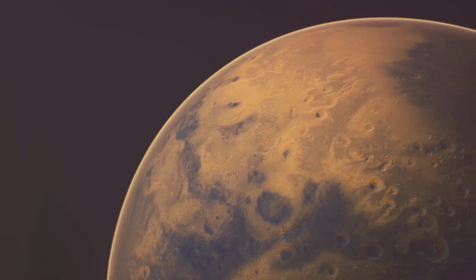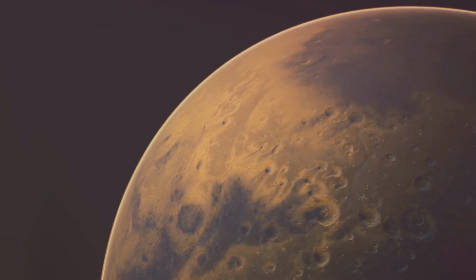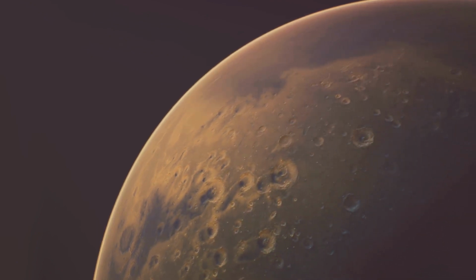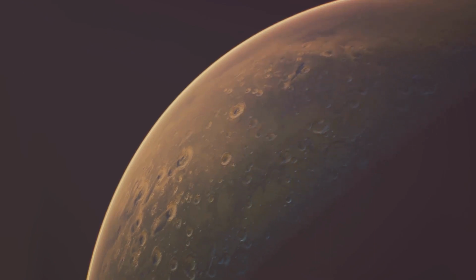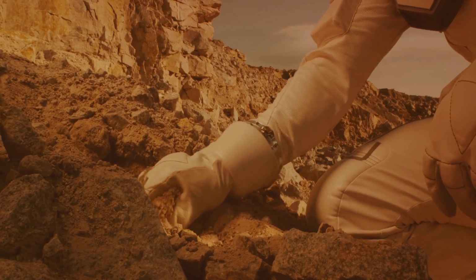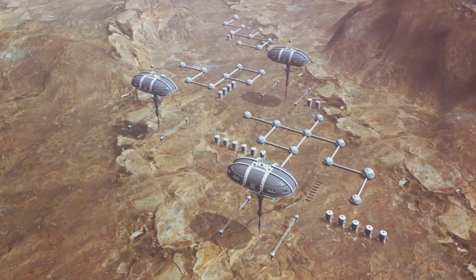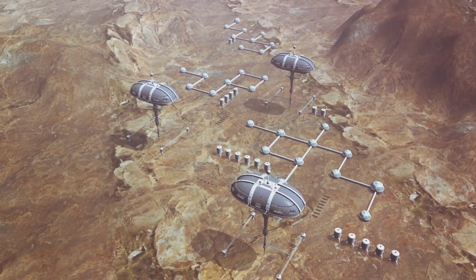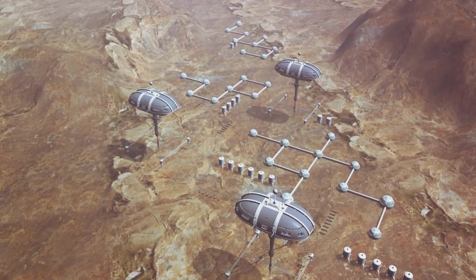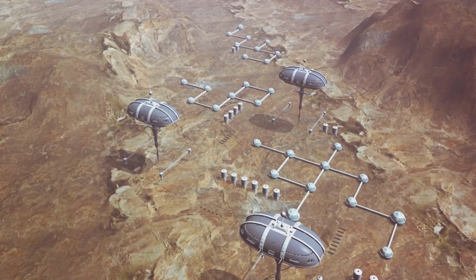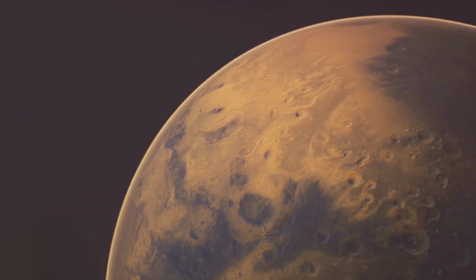This thin atmosphere means that Mars is much colder than Earth, with an average temperature of minus 80 degrees Fahrenheit. That's colder than the coldest recorded temperature on Earth. The thin atmosphere also means that Mars doesn't have the same kind of protection from solar radiation that we have here on Earth. This presents an enormous challenge for any potential human settlers.